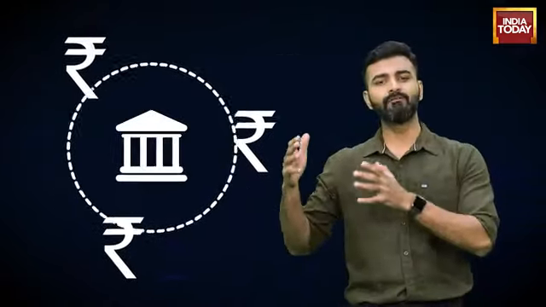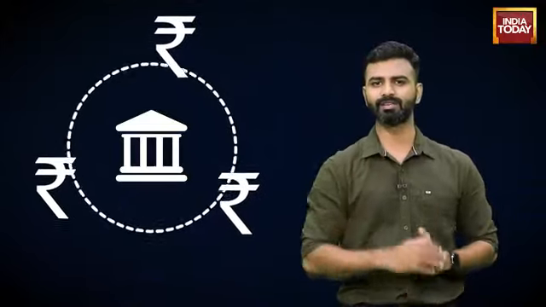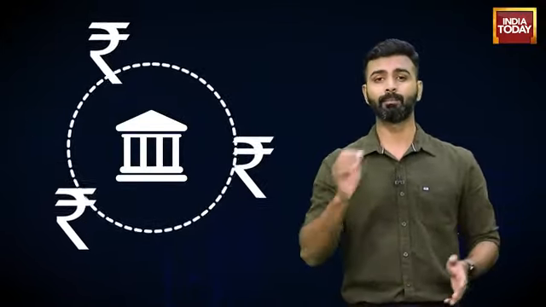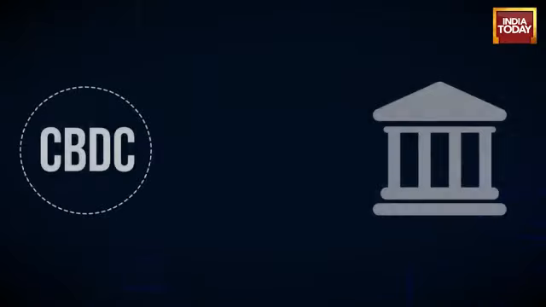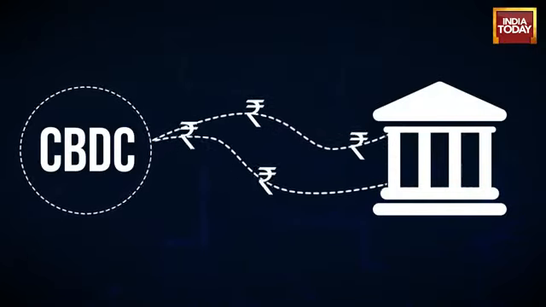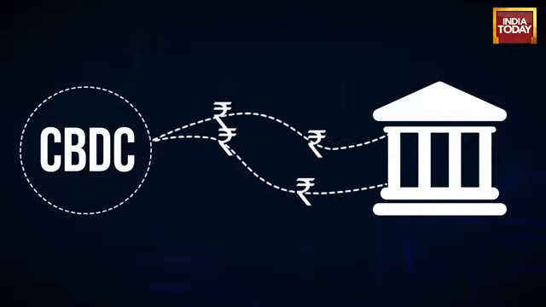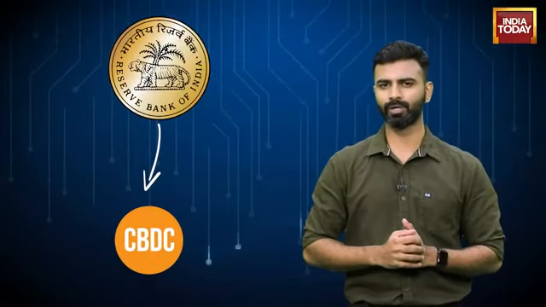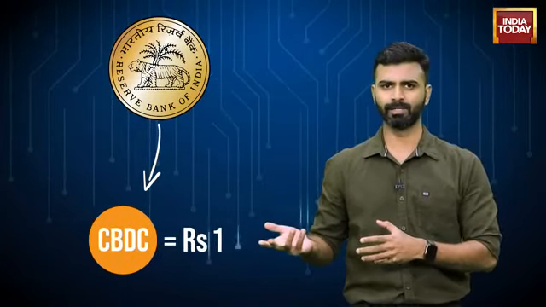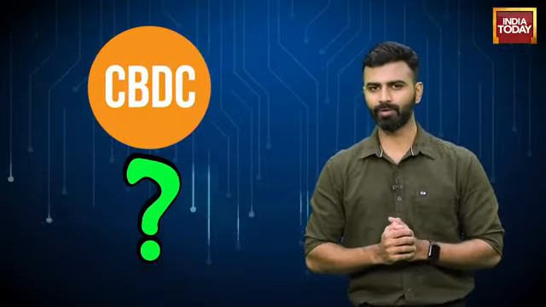It's pegged to the value of a country's fiat currency, and in this case, the Indian rupee, which can only be issued by a central bank. Therefore, CBDC is legal tender and can be used as a store of value or a medium of exchange. So the RBI can set the value of one CBDC token to, let's say, 1 rupee, though the value of the token right now has not been decided yet.